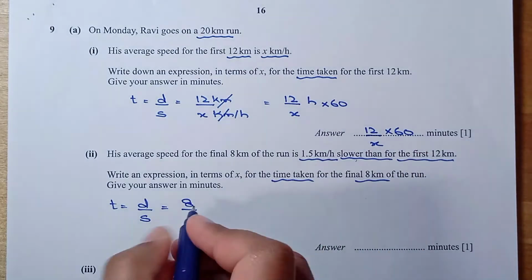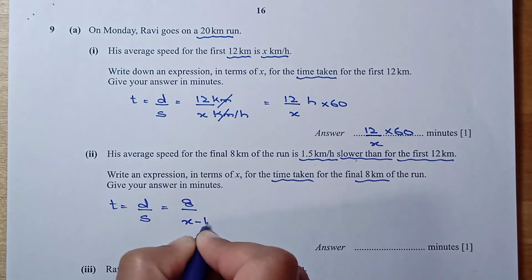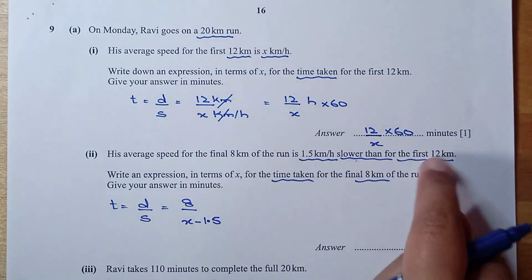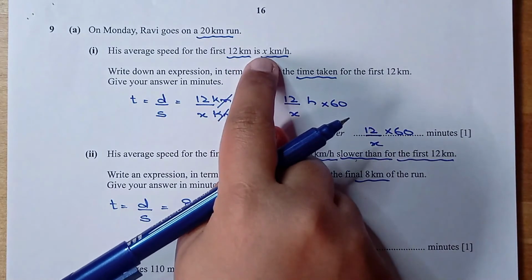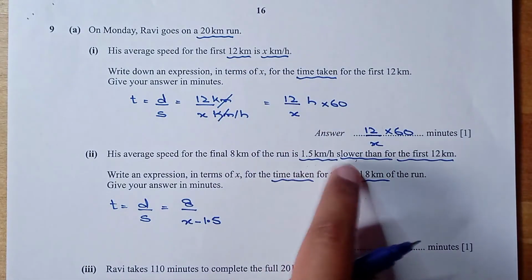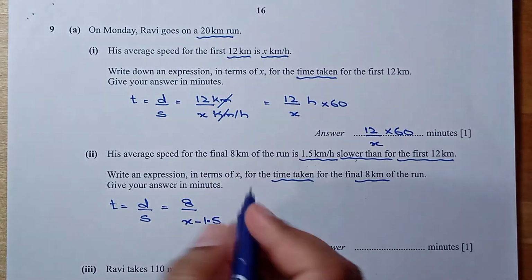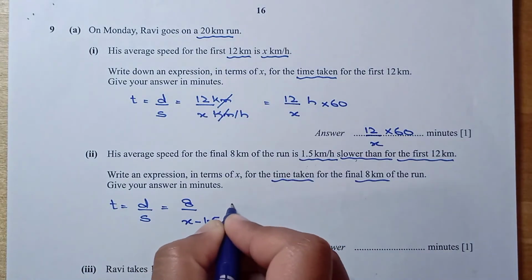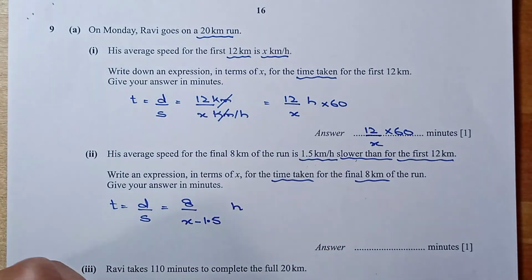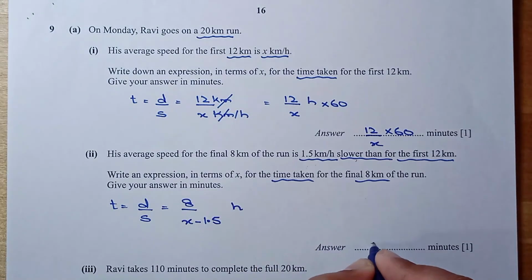So it is x minus 1.5, because for the first 12 it is x and it is slower by 1.5. So this much is in terms of hours. So we can convert this hours into minutes by multiplying by 60. So we have 8 times 60 over x minus 1.5 minutes is the time taken.